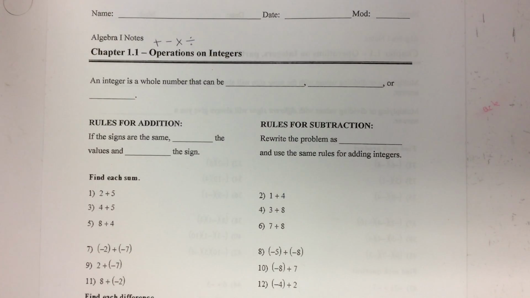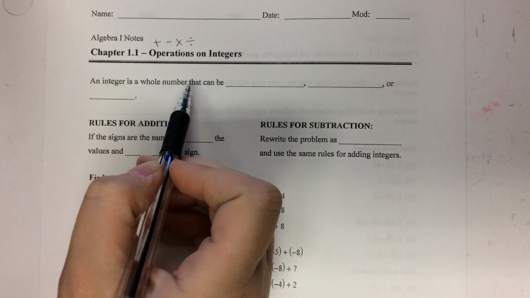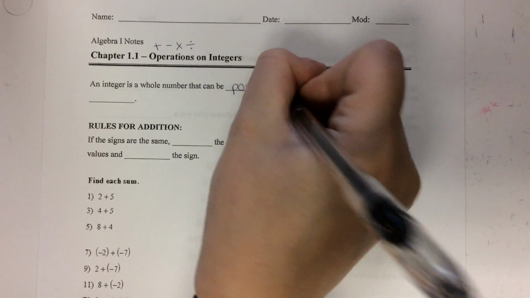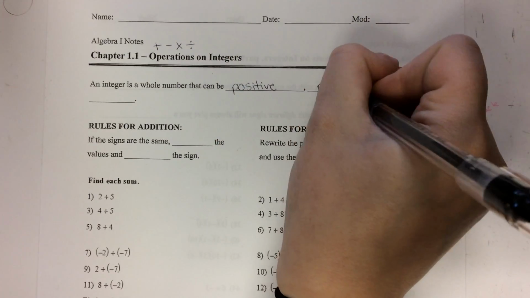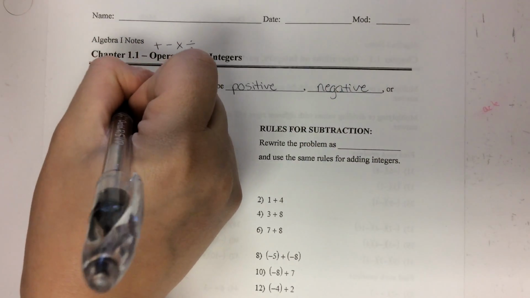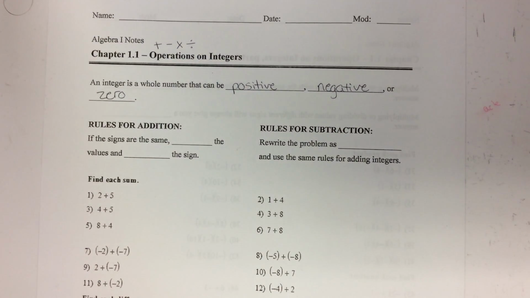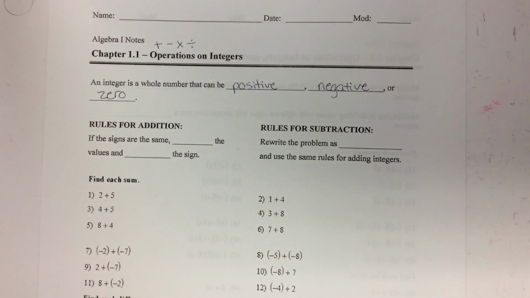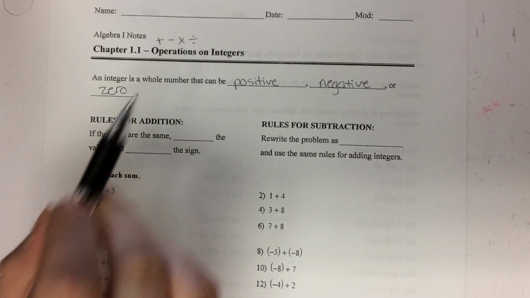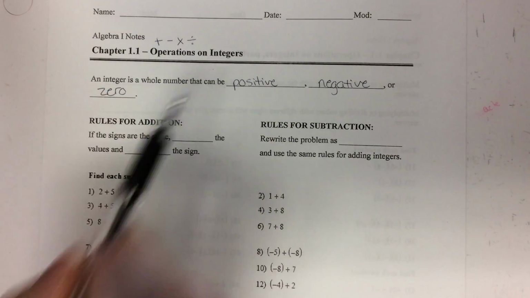Okay? So the next step is, what is an integer? You should be familiar with integers by now, but just as a review, an integer is a whole number that can be positive, negative, or 0. Okay? So your integers include all of your positive numbers, your negative numbers, and of course 0. So we are obviously going to be adding, subtracting, multiplying, and dividing these types of numbers.